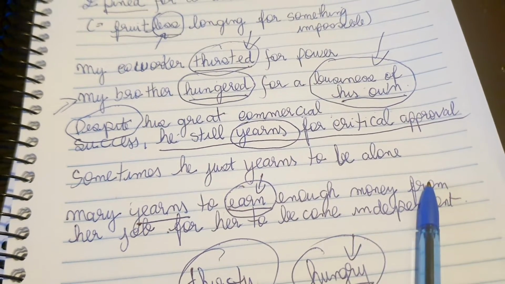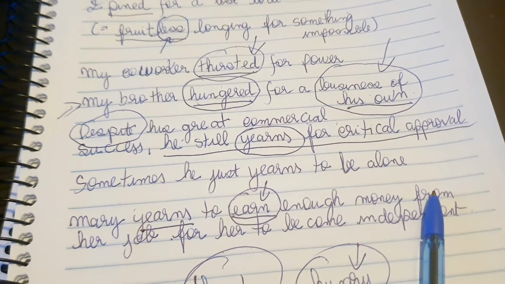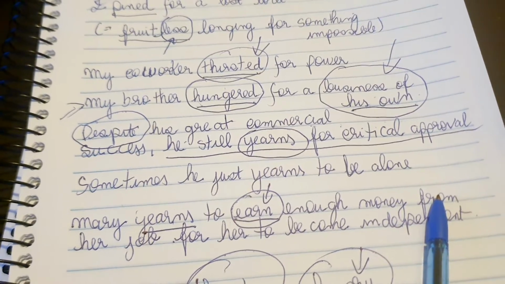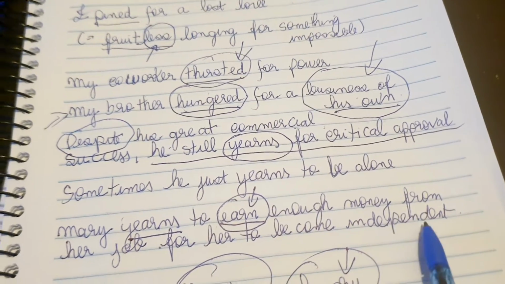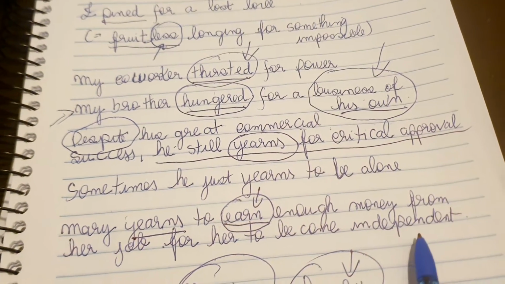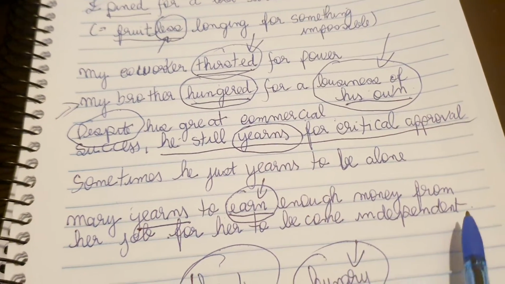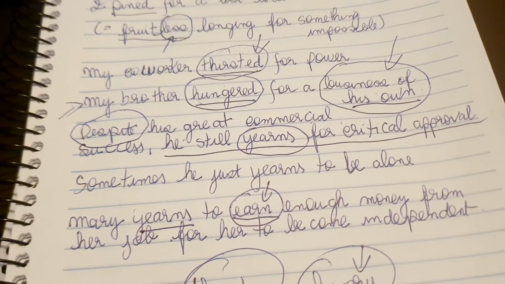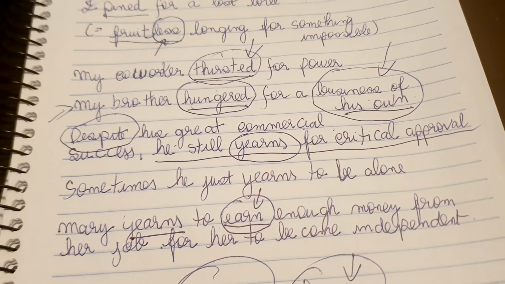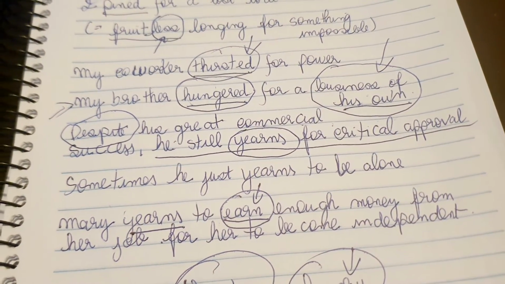She longs to have her own house, her own car. She doesn't want to depend on her parents or her relatives anymore, right? She wants to be able to pay her bills, right? And to be independent is like this. You can live alone, you don't rely on others, you don't need anyone's help regarding money, of course, to live.